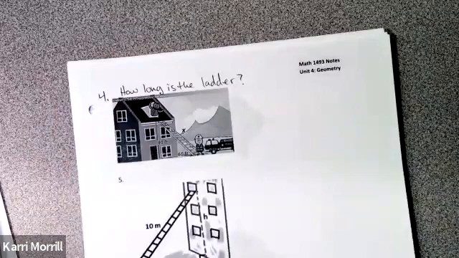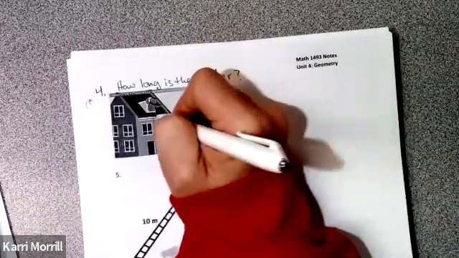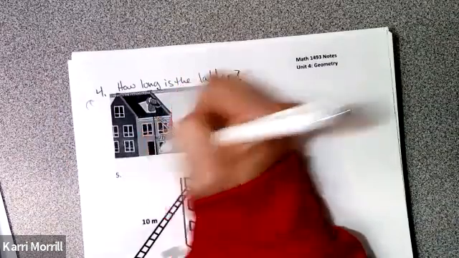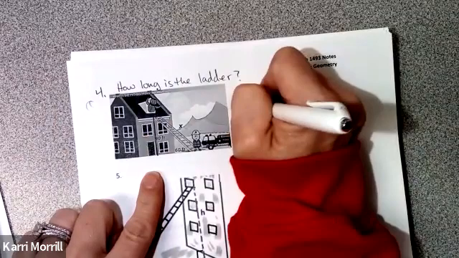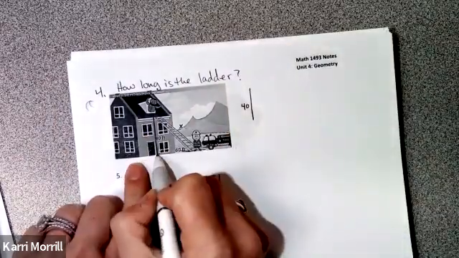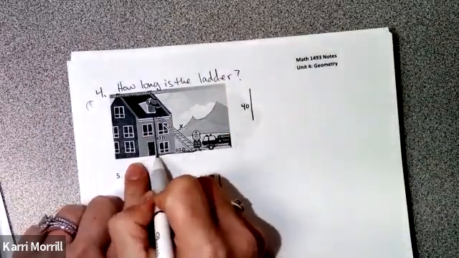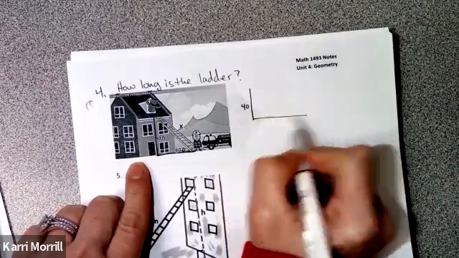Right here. This is number 4. And you can barely see it because it's within that picture, but they're telling you that the top of that ladder from here to here is 40 feet. So let's pull that triangle out here. It kind of helps to see it. And then from the bottom of the house to the end of the ladder is 60 feet.